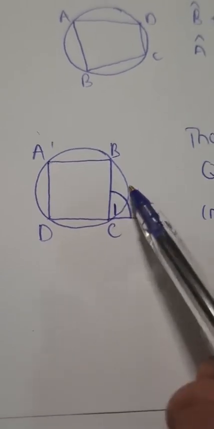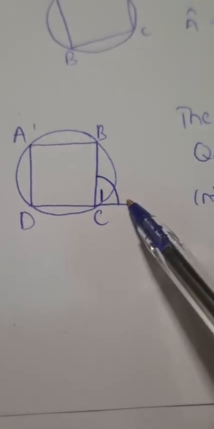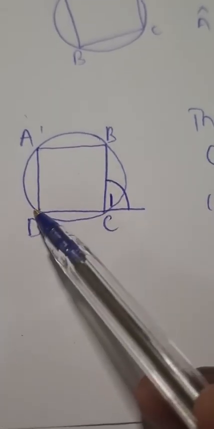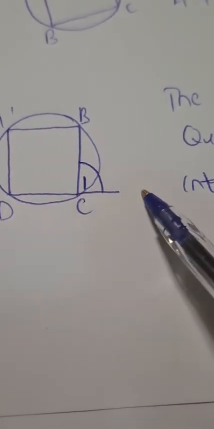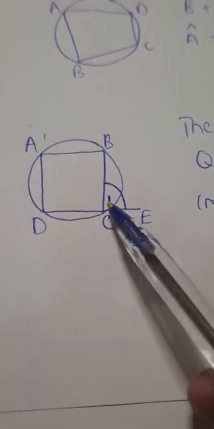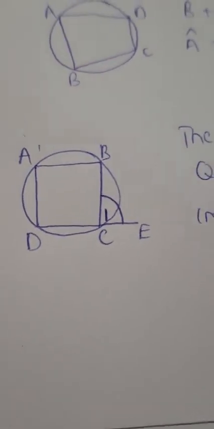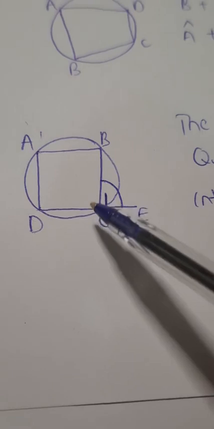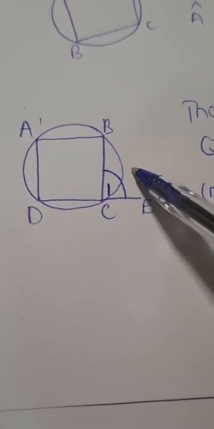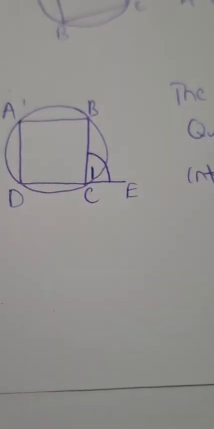Take note, that angle needs to be formed in line with the side of the quadrilateral. So if you see DC, the extension of DC, maybe let's say to E, this line must be aligned with the side of the quadrilateral. That's what qualifies this as the exterior angle we are talking about. Because if that line is at an angle, then that's not the exterior angle we are talking about. We are always talking about the exterior angle that is in line with the side of the quadrilateral.